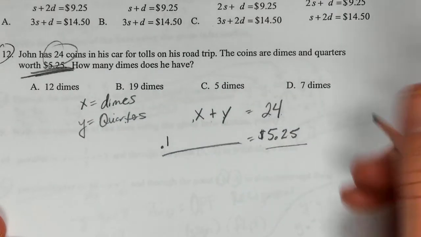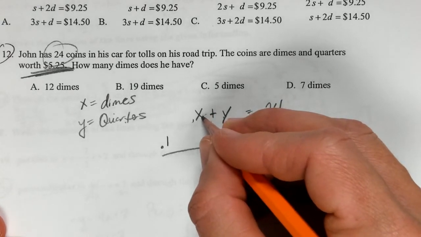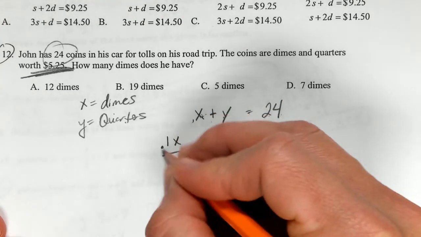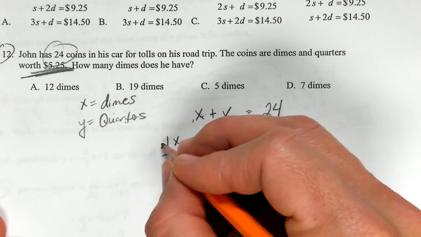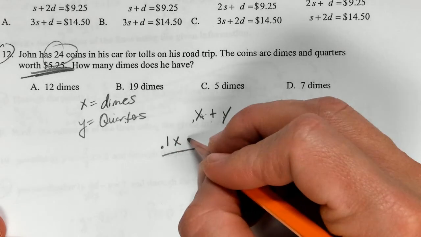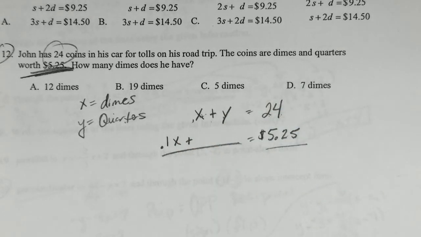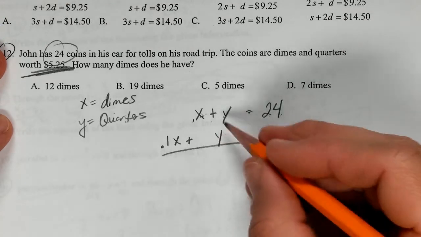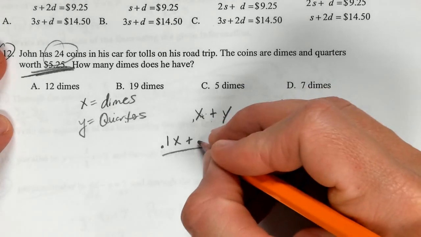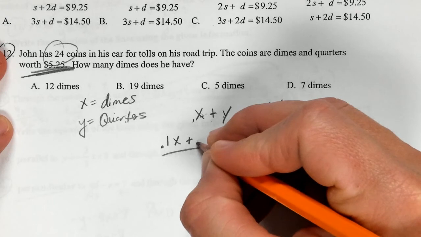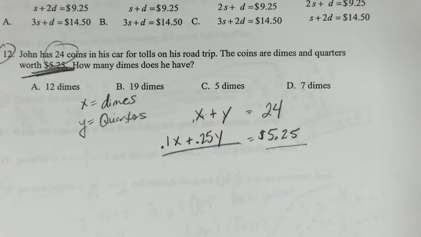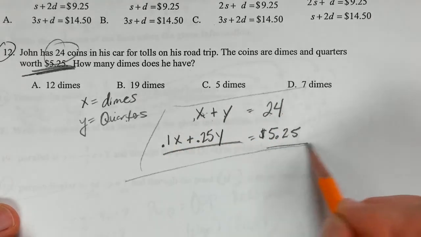So I'm going to put 0.1 times what, Sam? Okay. That's how much money I have in dimes, right? Because each dime is worth 10 cents times the number of dimes that I have. Plus, what other coin do I have, Sam? All right, so that's Y. I have Y number of quarters, and each quarter is worth how much, Sam? 25 cents. So what am I writing right here? Not dot, but 0.25. Fantastic. So there's your system of equations.